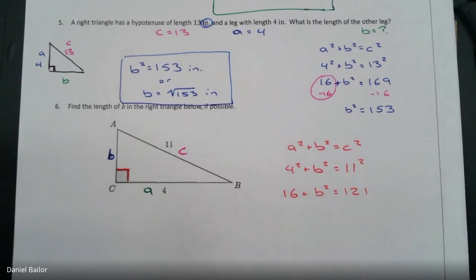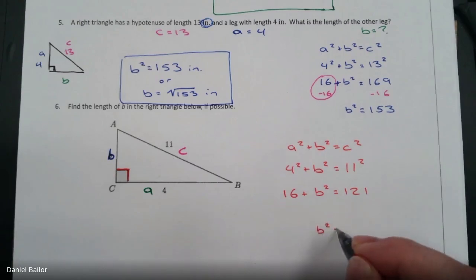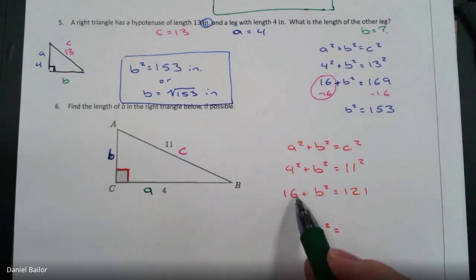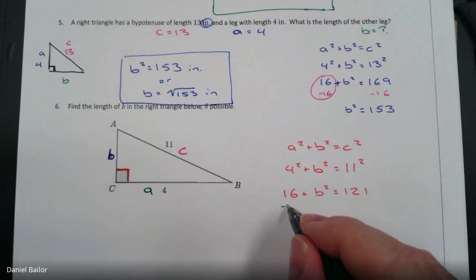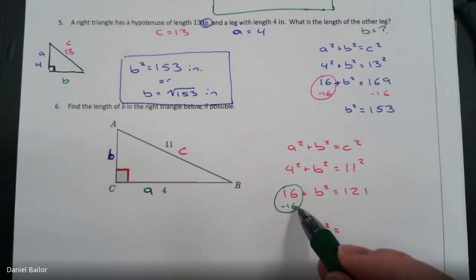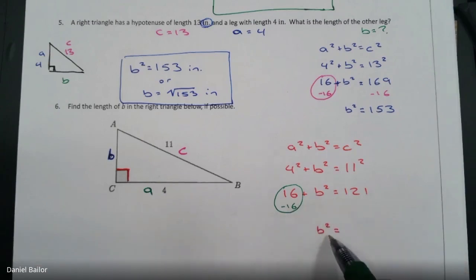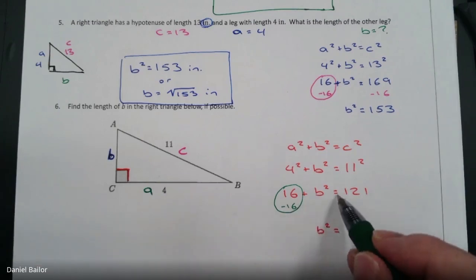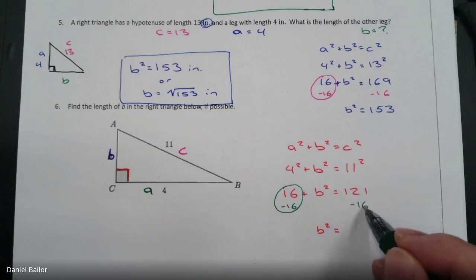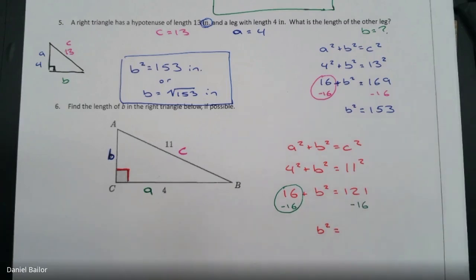Now, just like before, we want to get B squared all by itself. We want to isolate it. So we need to make the 16 go away. So we do 16 minus 16 to make 0. And 0 plus B squared is B squared. But the equal sign means we need to keep it balanced. So we do minus 16 on both sides. So we find out that 121 minus 16, B squared is going to be 105.